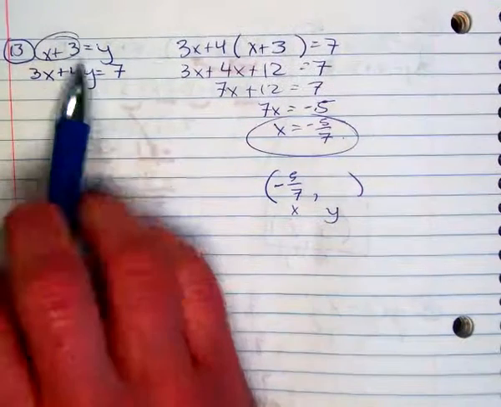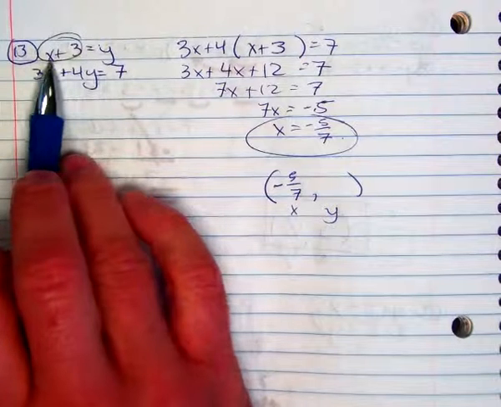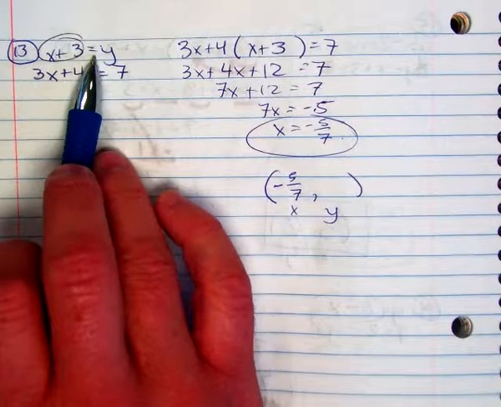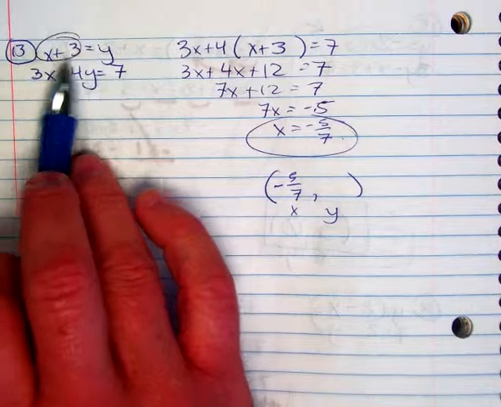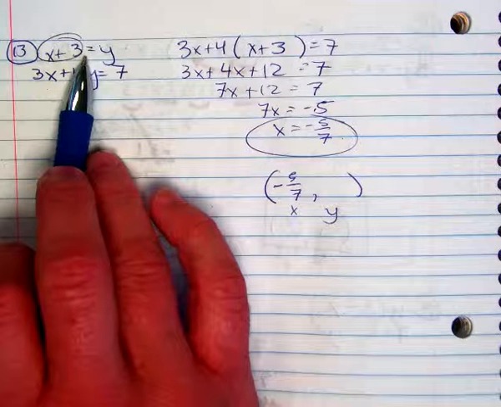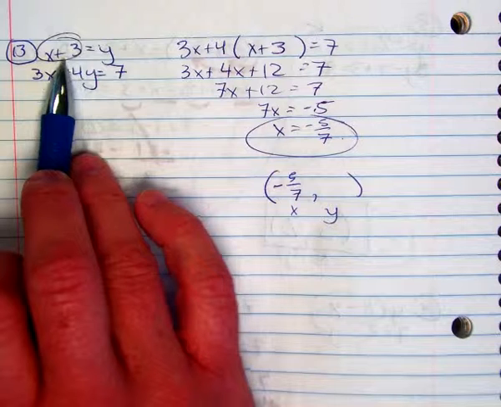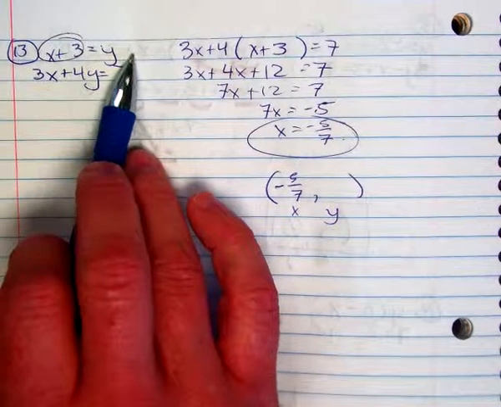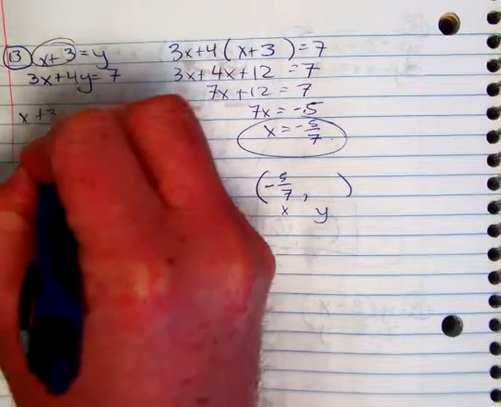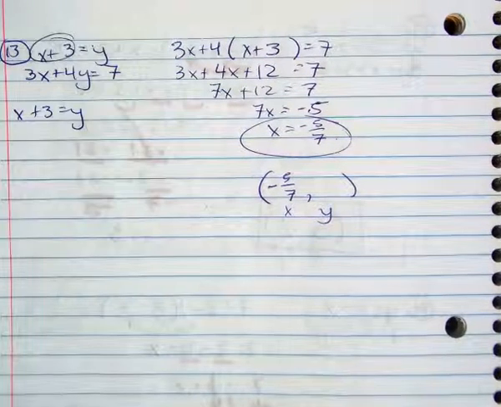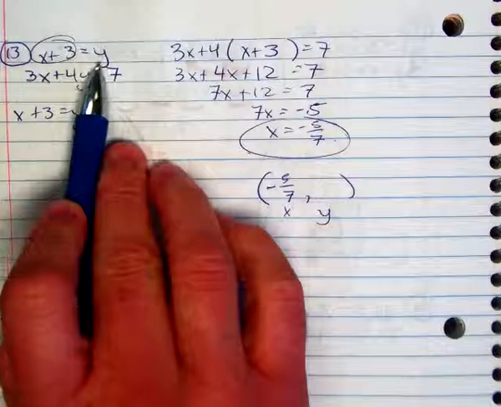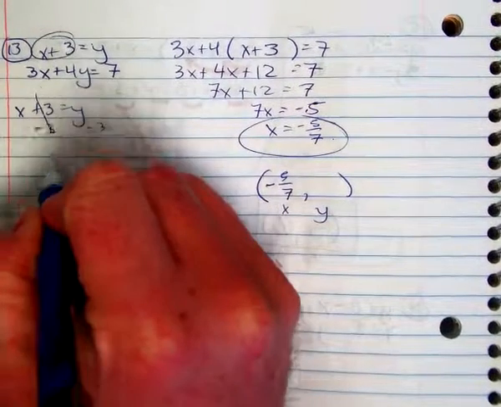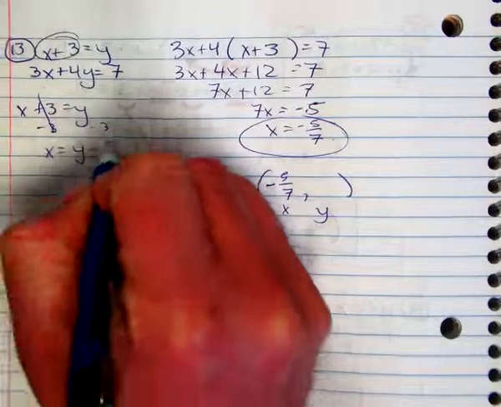I started this problem by saying y equals this. Everyone agrees? Started with y equals. I could rearrange it to make it say x equals. Couldn't I? It'd be pretty easy. Just subtract the 3, right? Let's do that. I'm going to take x plus 3 equals y. And since I already solved for y equals, let's just move the 3 over here. And let's do it for x equals.